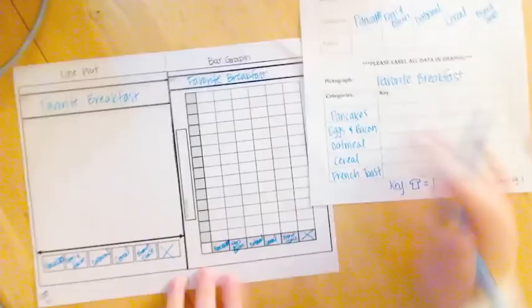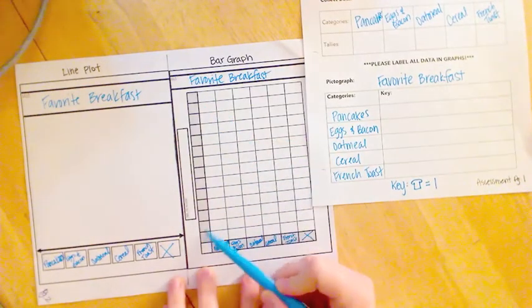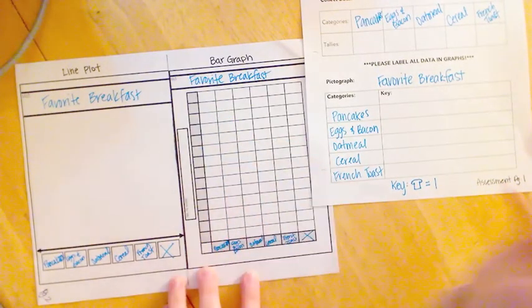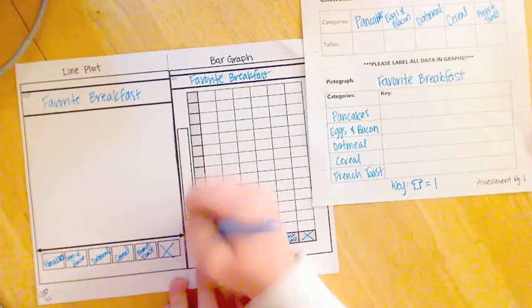Now for your bar graph, you need to set up a scale here. Does each one equal 2? Does each one equal 1? You need to be the decider of that. I would probably choose 1 or 2 because we're only gonna survey about 15 people. But you choose. I'm going to have it be 1.